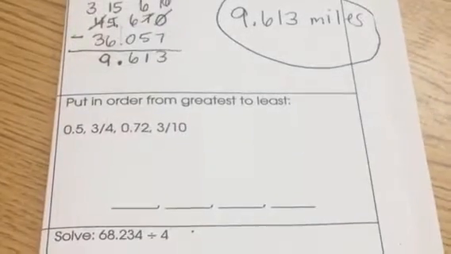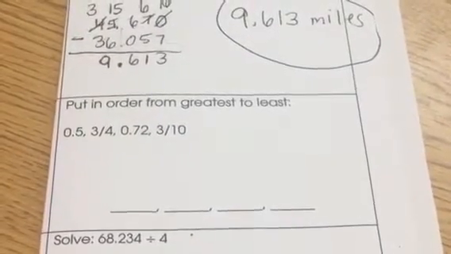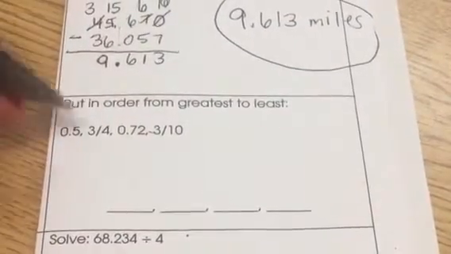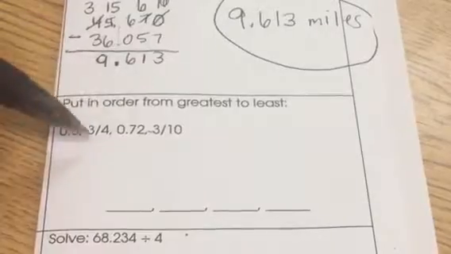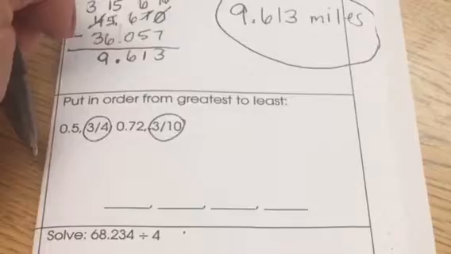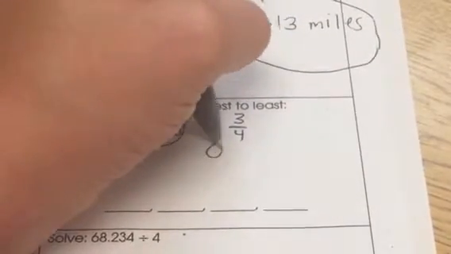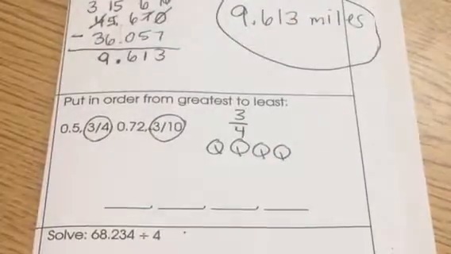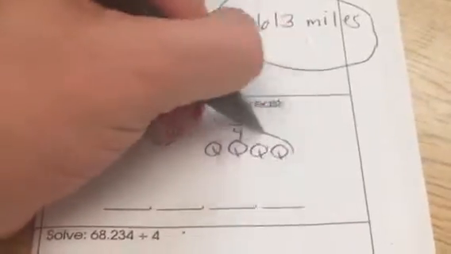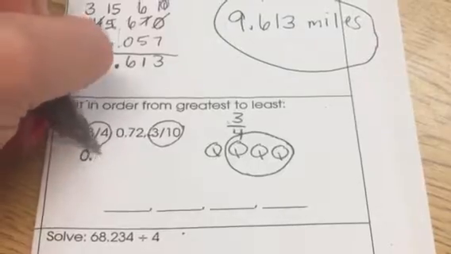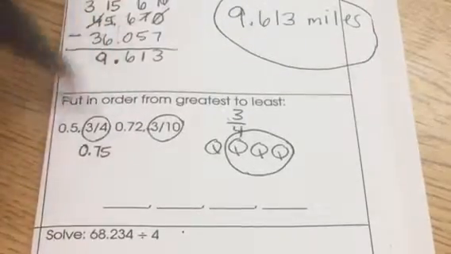Okay, again, it says put in order from least to greatest. So I can see that I have some decimals and fractions, and what's easiest for me is I know how to make my fractions into decimals. So I'm going to take my 2 fractions and turn them into decimals. Again, 3/4, I like to think of them as quarters. You can break $1 into 4 quarters, and I can tell that I have 3 parts of it. So what are 3/4 worth? 75 cents or 75 hundredths.